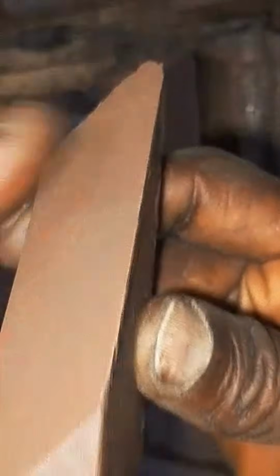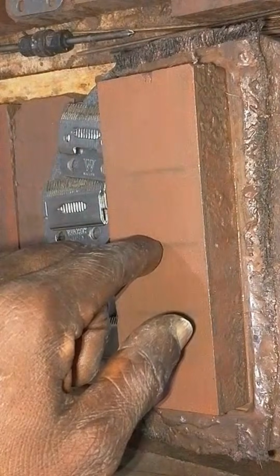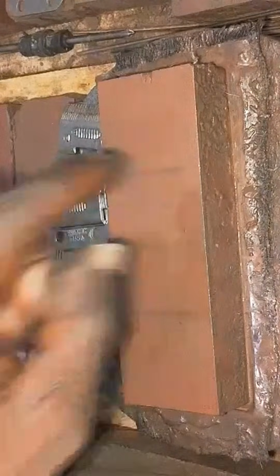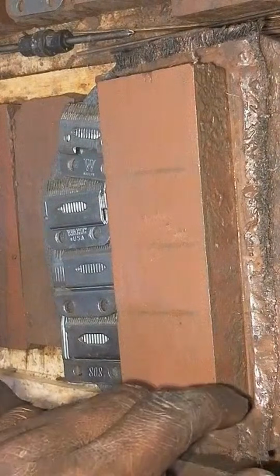This is how you see what is happening on the surface of the stone. As this one is flattening, it's doing the same flatness on this one too. So this one can never get a pothole. A pothole can never form.